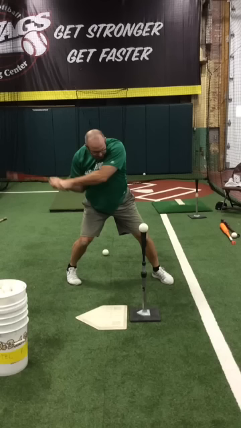I was asked the other day, what is our favorite swing drill to create a more consistent swing path? In other words, we just want to be more consistent off a tee. We want to be more consistent in batting practice. We're not necessarily talking about a very high-level kid. We just want to be as consistent as possible.